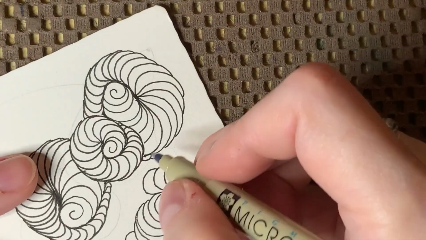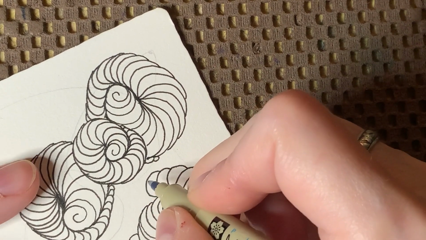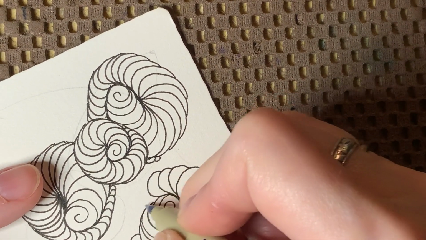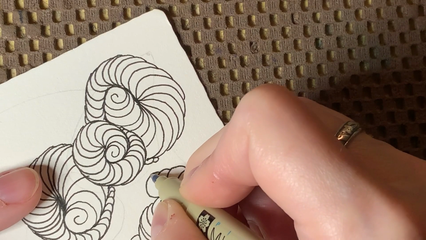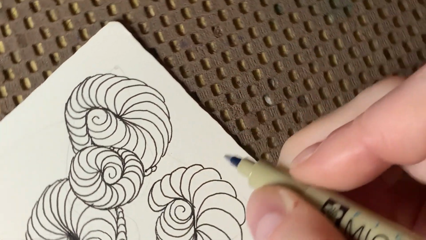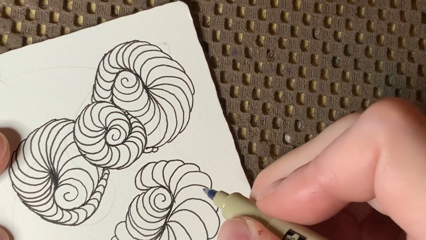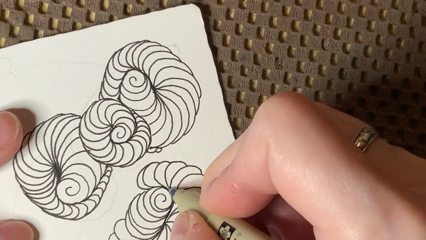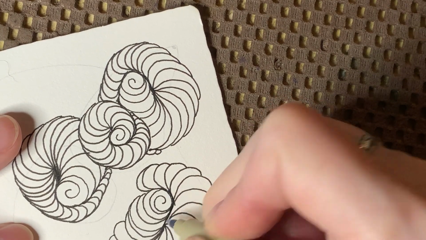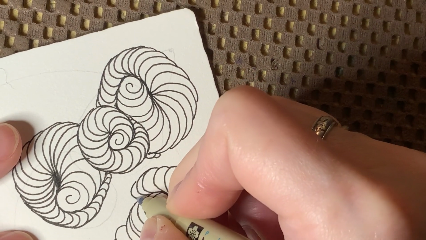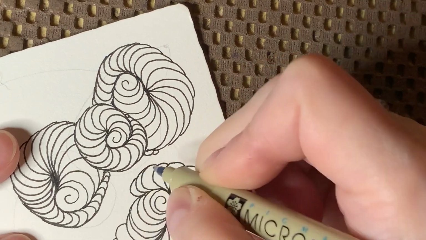Remember, the key to this wrapping around is starting further over with each stroke and drawing it in to the center, or to the end spot each time, whether it's on the other side or not. Make that curve all the way around. And just get gradually smaller.